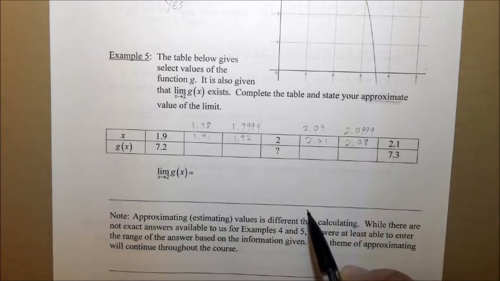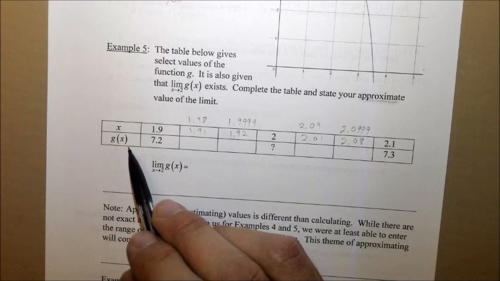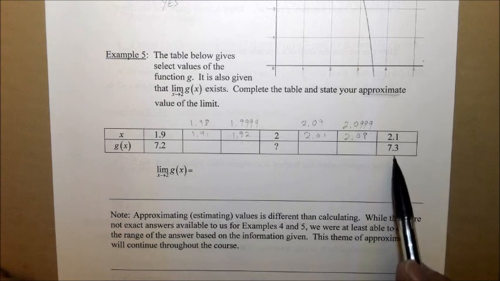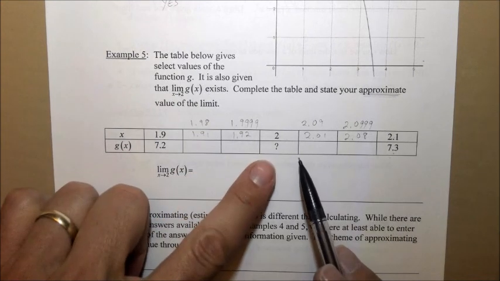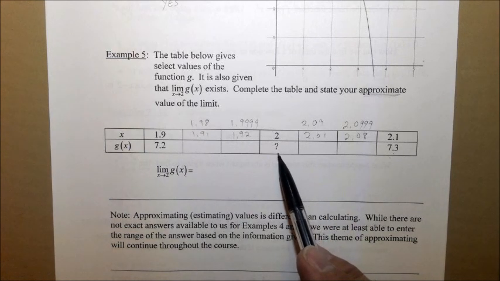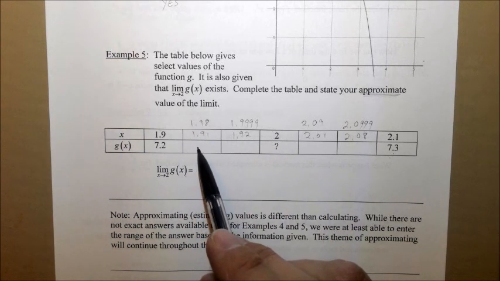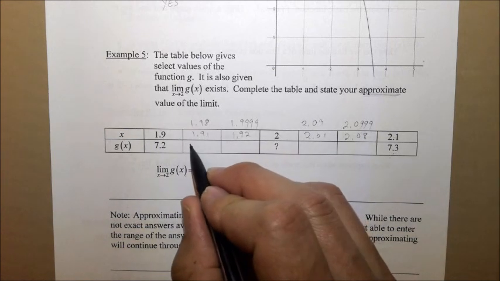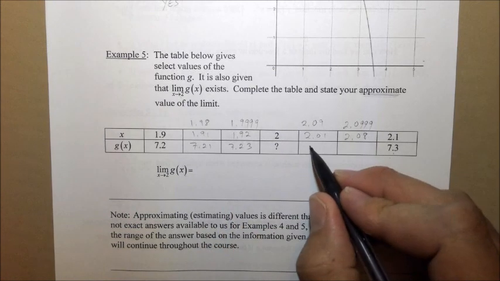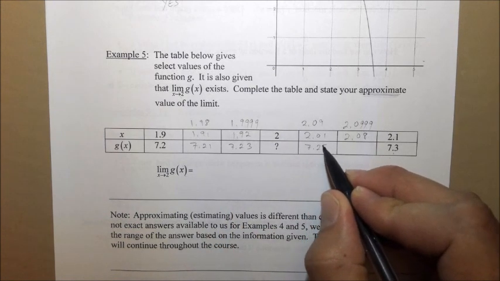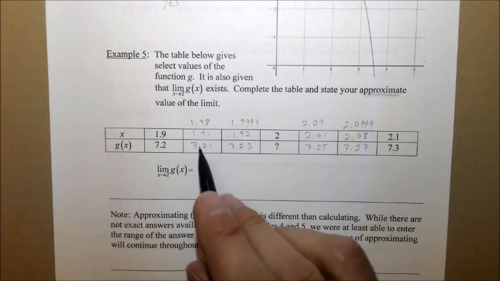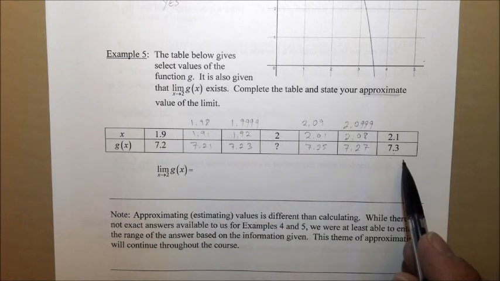All right. Now, how about the g row? Well, we're starting at 7.2. Over here we have 7.3, so we've got to work our way towards somewhere in the middle. Now, it doesn't have to be the exact middle. You do not have to have 7.25 here. You just have to have a couple numbers to the left and a couple numbers to the right. So how about 7.21, 7.23? This can be 7.25 and 7.27. Those are numbers that are in between 7.2 and 7.3.